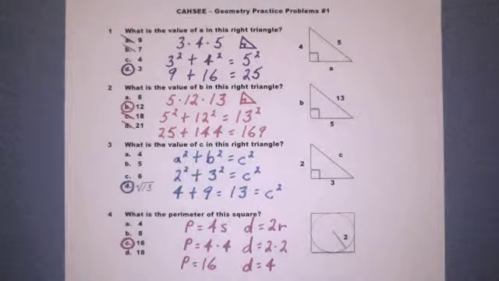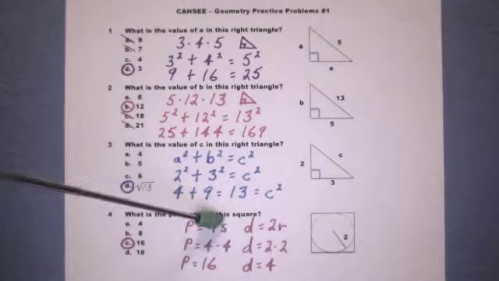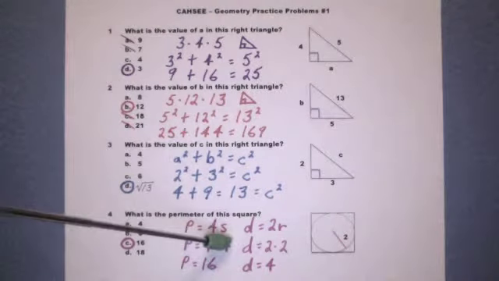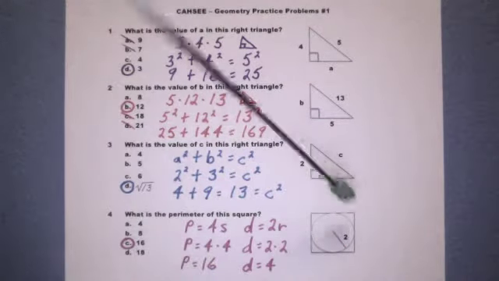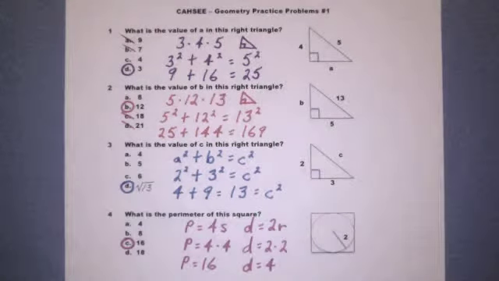So to find the perimeter of the square, I have to have 4 times the length of one of the sides. 4 times 4 is 16. So the perimeter, the distance around the square, is 16 units.